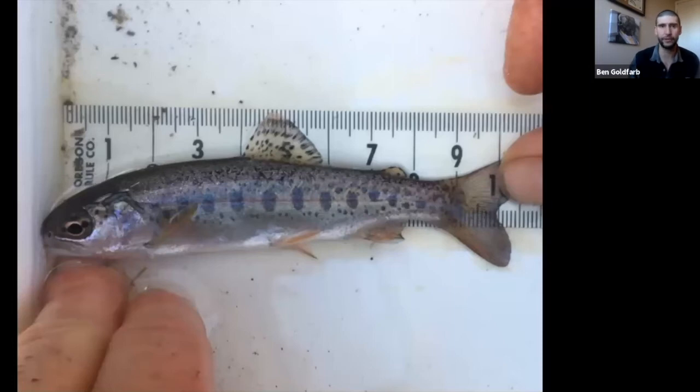And then, of course, the other absolutely crucial beaver beneficiary is salmonids. This is a juvenile steelhead, and of course, baby salmonids don't want to live in the main stem river, right? They're just going to get blown downstream by the force of the current. They want to live in a deep pool or a backwater or a side channel or a meander.